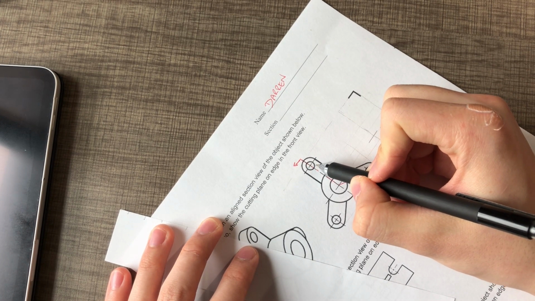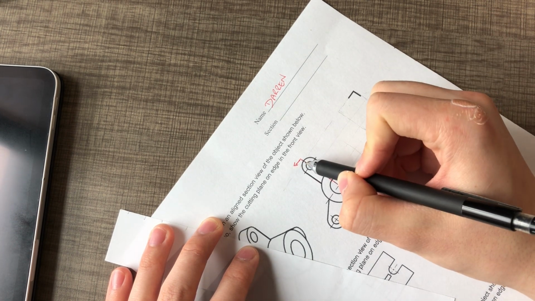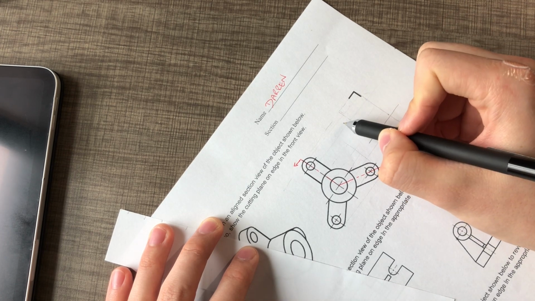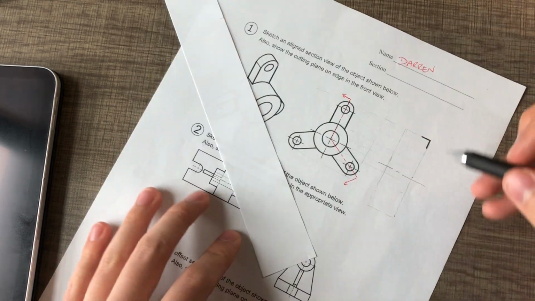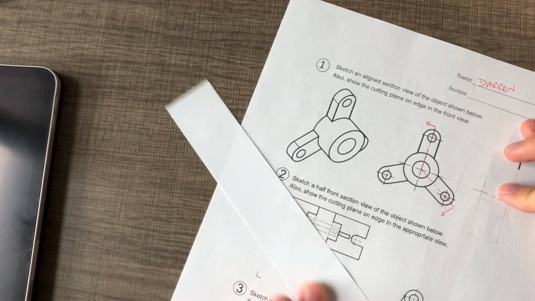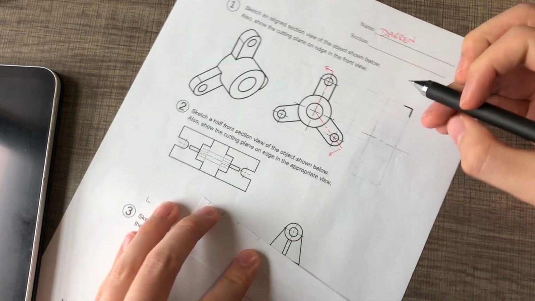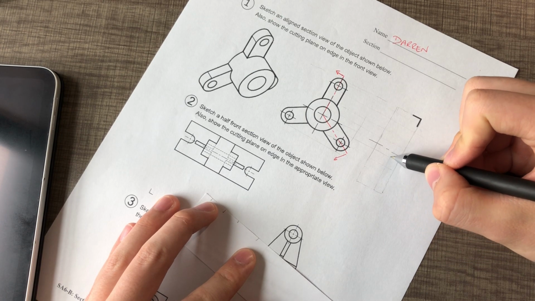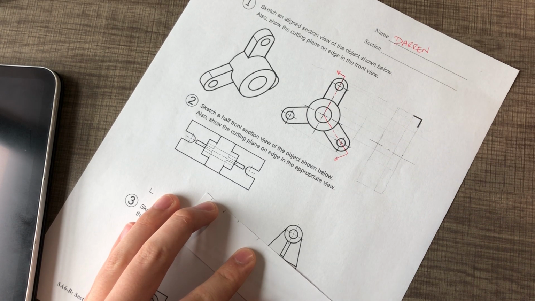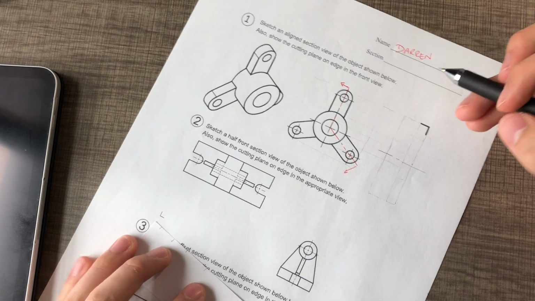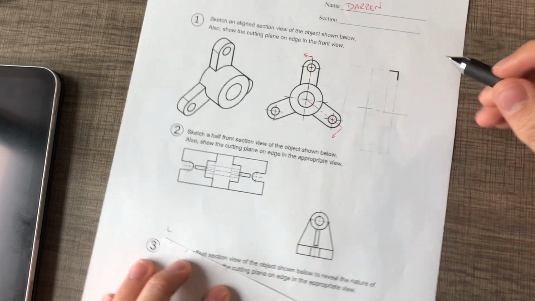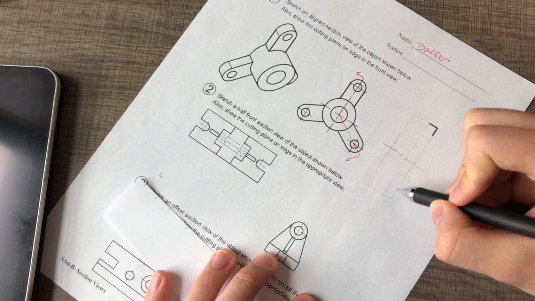I have this whole feature. That dimension that I got earlier for the thickness, I'm going to bring that across to get the thickness of that bottom section. I can complete one visible line, the back.